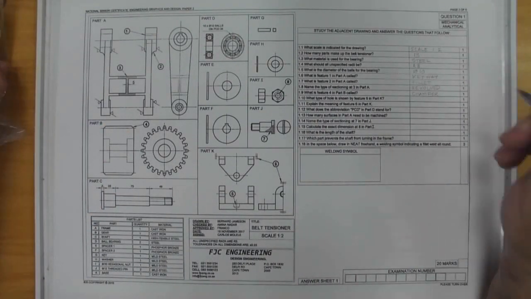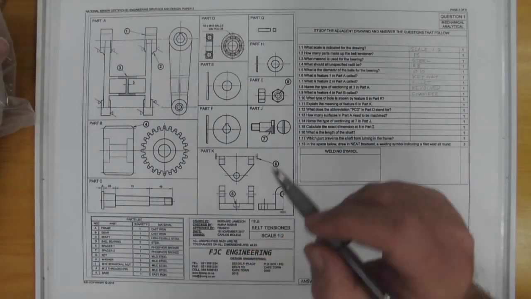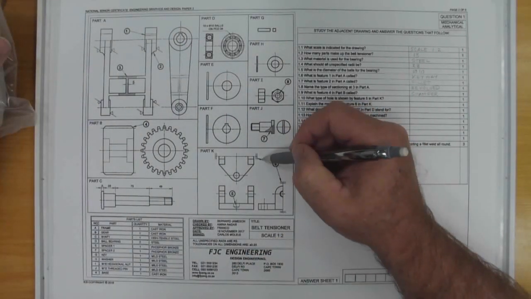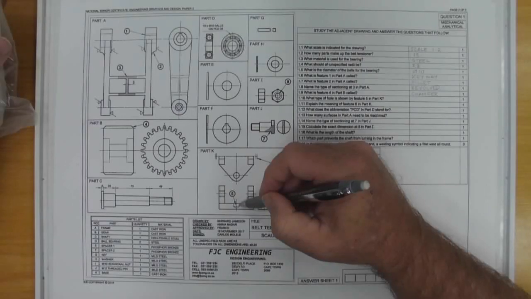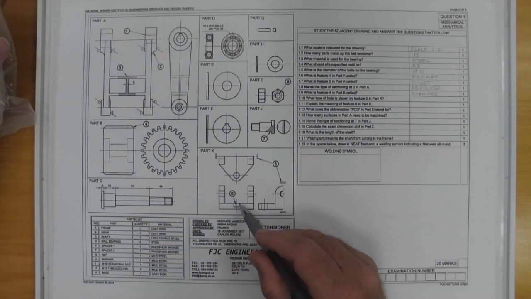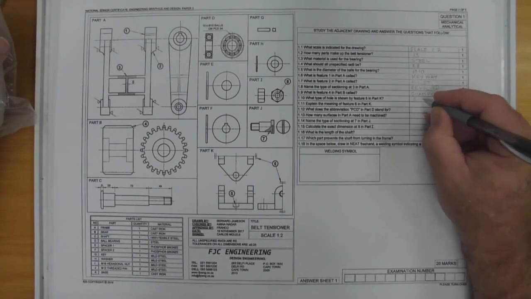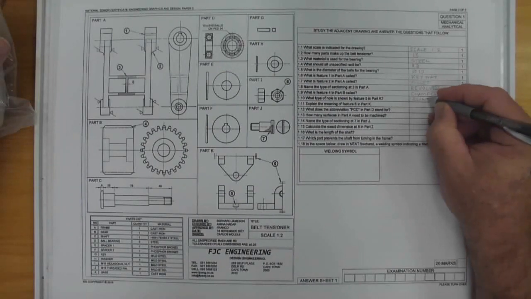What type of hole is shown by feature 5 in part K? Let's find part K. Here's part K. Here's feature 5. And they ask what type of hole. This hole isn't going all the way through the shape. It doesn't have a double line to indicate there's a thread on it. So all this means is that it's a hole that isn't going through there, and because it doesn't go through, it's referred to as a blind hole.